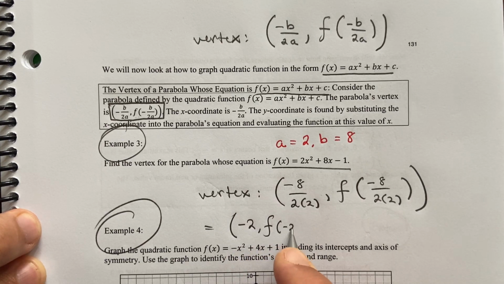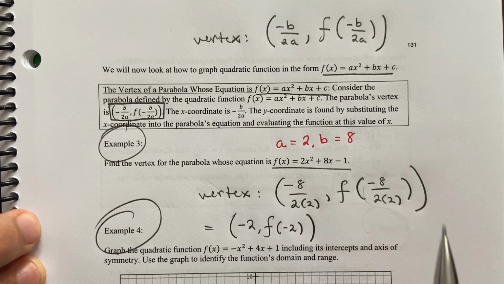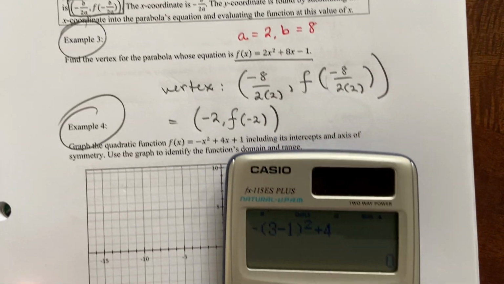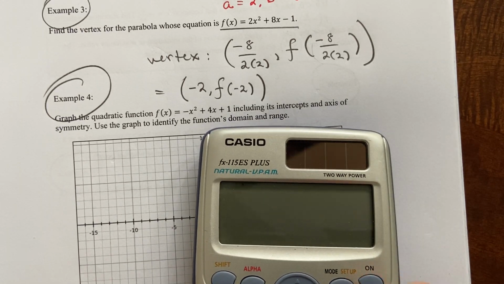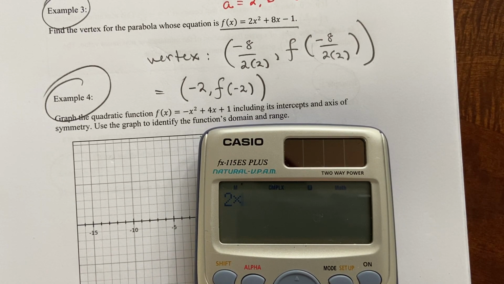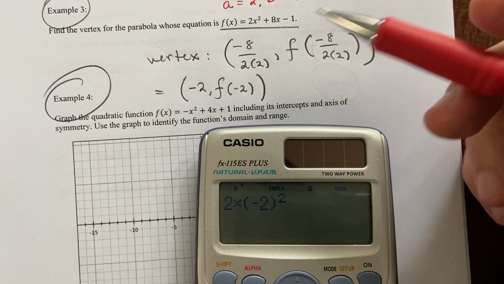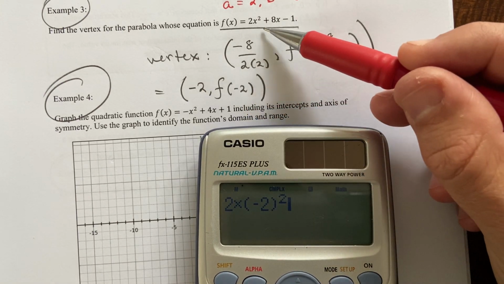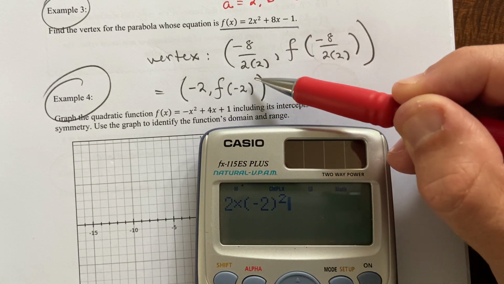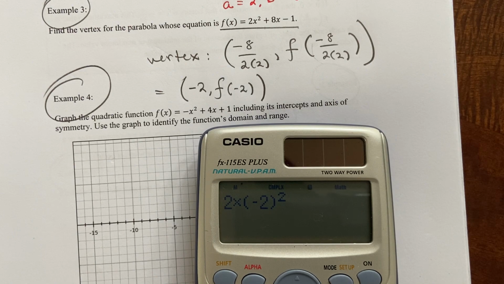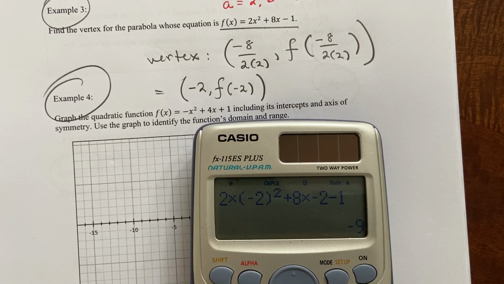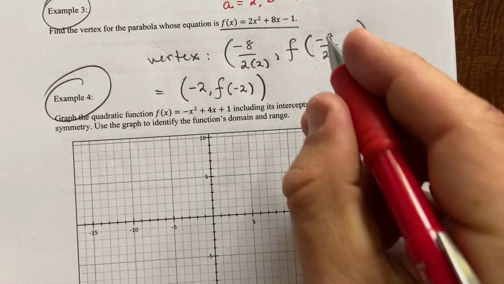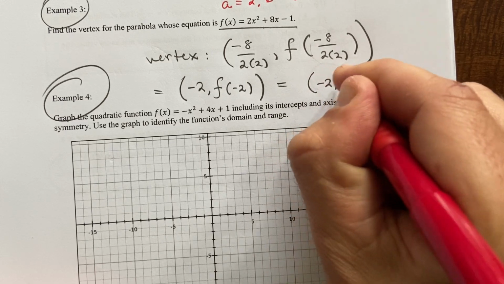And then I need to figure out what f of negative 2 is, right? This is also negative 2. So plug in, so I have 2 times negative 2, and then I'm squaring, right? I'm taking negative 2, and I'm plugging that into the function to see what the y component of the vertex is. Right, so 2 times negative 2 squared plus 8 times negative 2 minus 1. This is equal to negative 9, it looks like. So the vertex of this one would be at negative 2, negative 9.